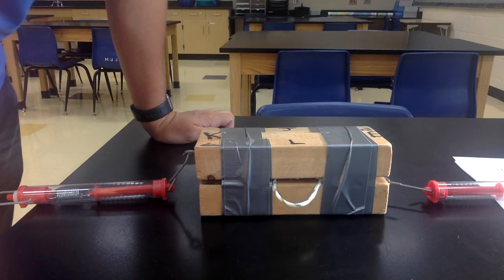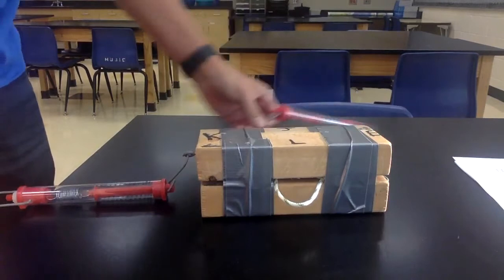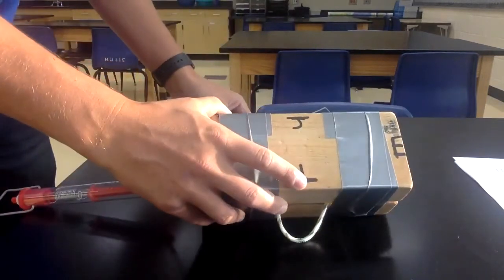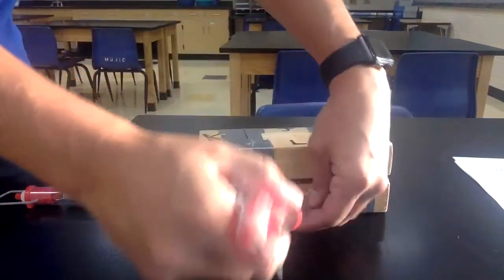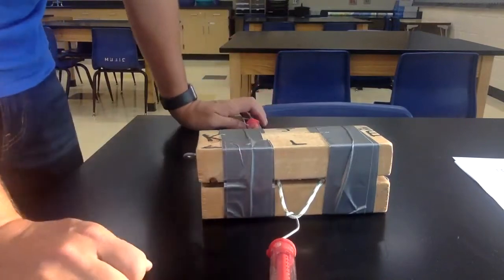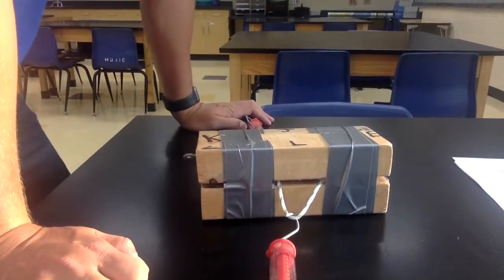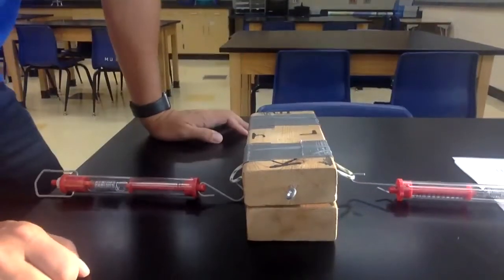For setup 5, we are going to be placing our spring scales at location L, which is here, and location J, which is here. All right. Again, make your predictions in which way the force block will move.